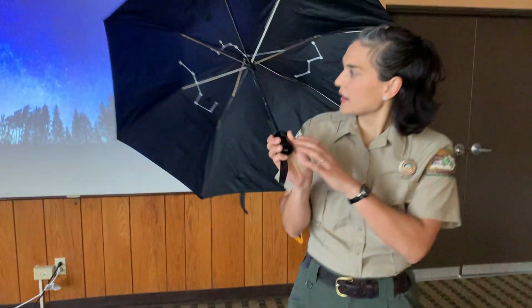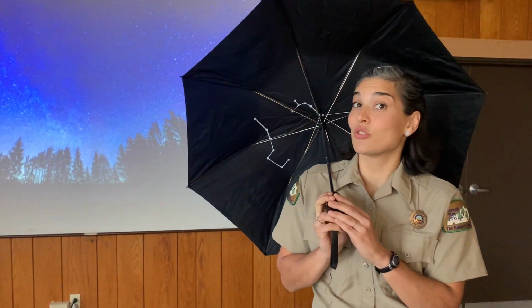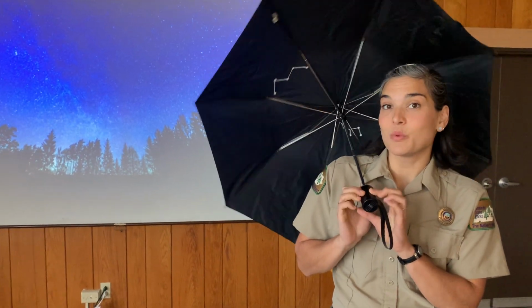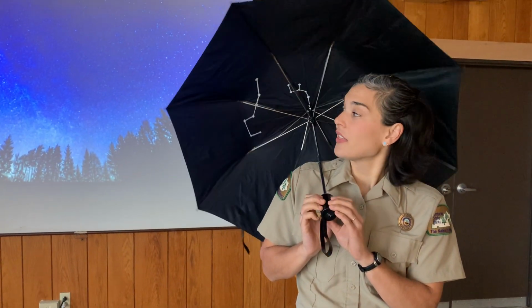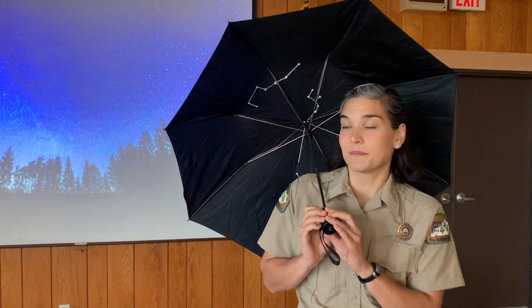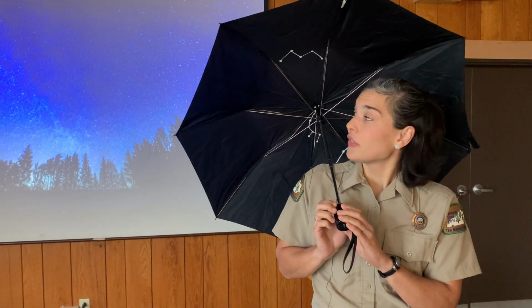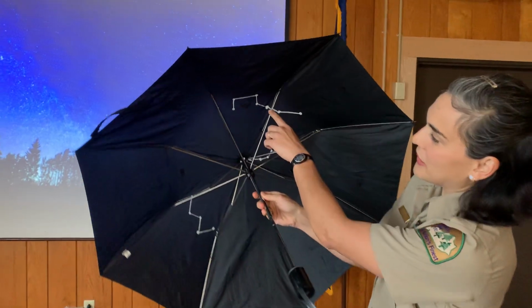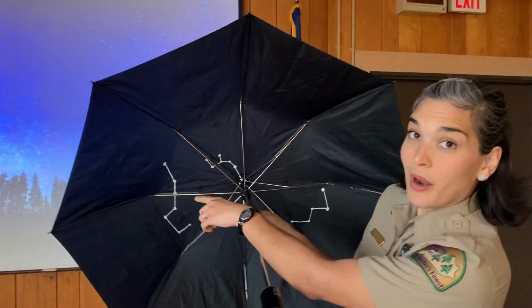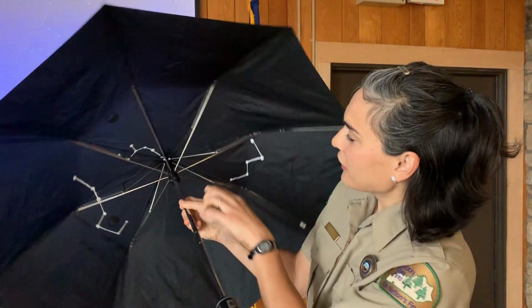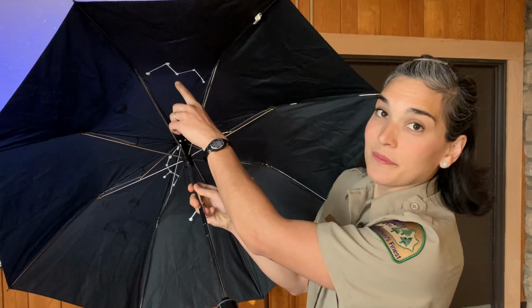Coming back to this side, the middle represents the North Star. And as we spin on our axis, the North Star stays in the same perspective from our vantage point. But the other stars move around. The two constellations that I've drawn on here are the Big Dipper, which a lot of you probably can identify. The other constellation is Cassiopeia.